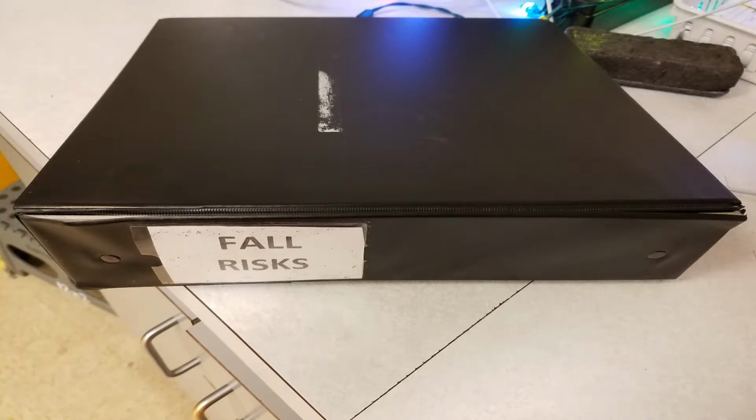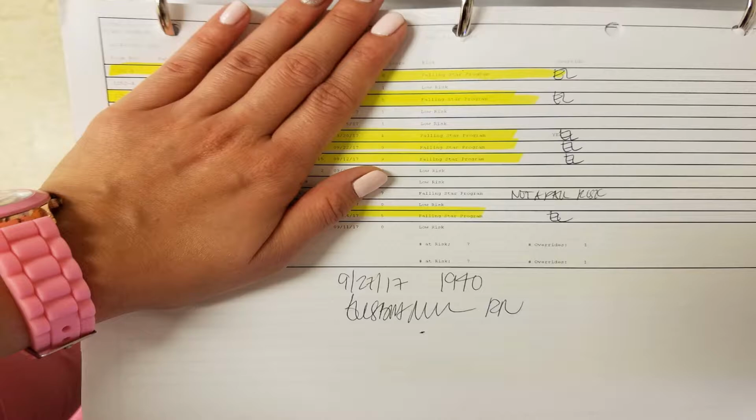The completed fall sheet will be initialed next to each patient, indicating that they have been checked. It will be signed with the date and time that the nurse completed the task and placed in the fall binder. So this is the fall sheet. Just to give you an idea of how often this is not done, this picture was taken Sunday, October 8th. So I was the last one to complete this task 2.5 weeks prior.